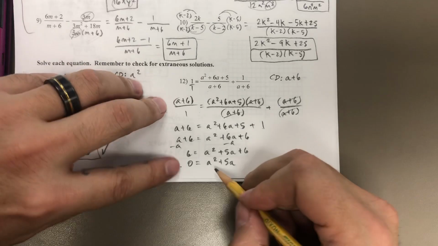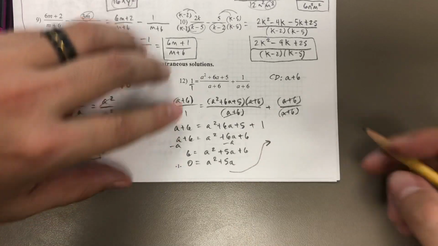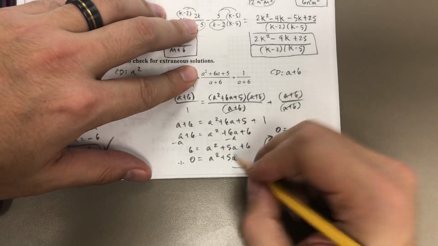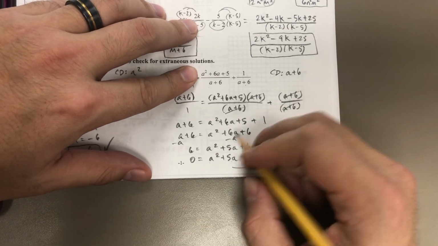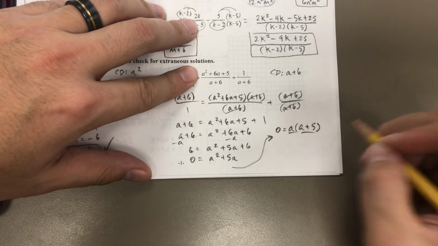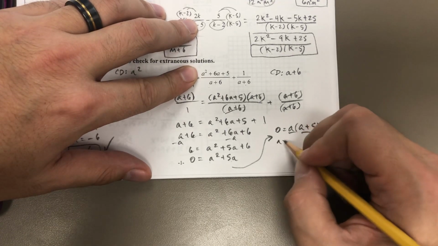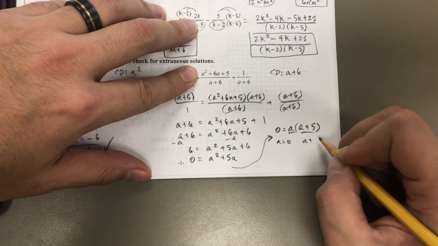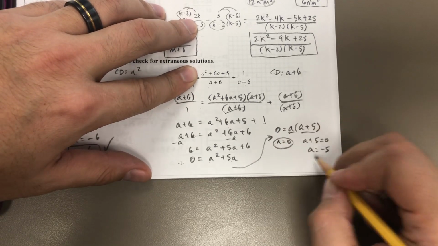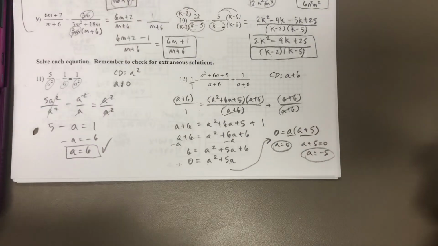Okay, now let's factor this. I'm going to move it over here so I have a little more room. So 0 is equal to a squared plus 5a, which both have an a, so I'm going to factor that out. So a times parentheses a plus 5. And then solving it, we just set each of the factors equal to 0. So a equals 0 is one of my solutions. And then a plus 5 equals 0 means that a equals negative 5. So a equals 0 and a equals negative 5 are my two answers.